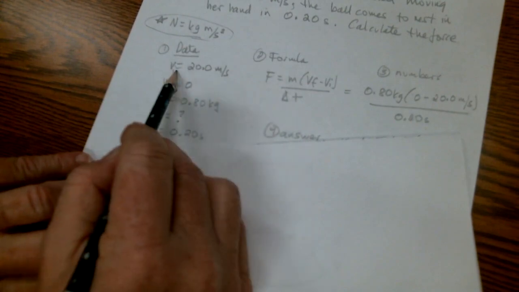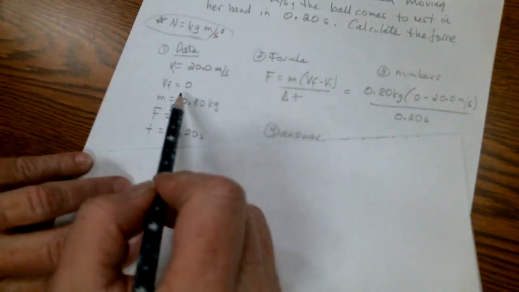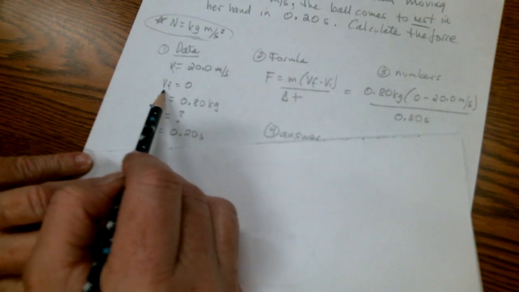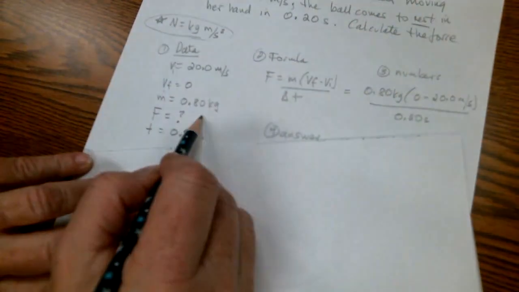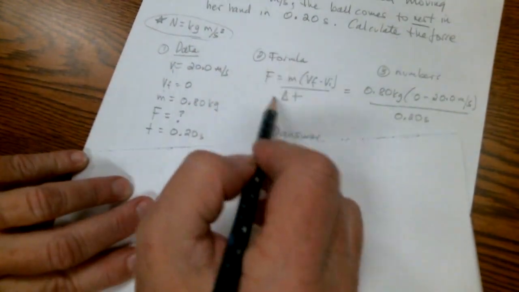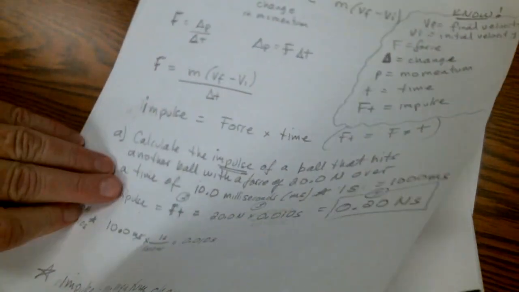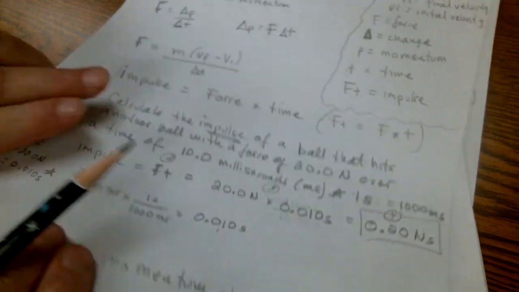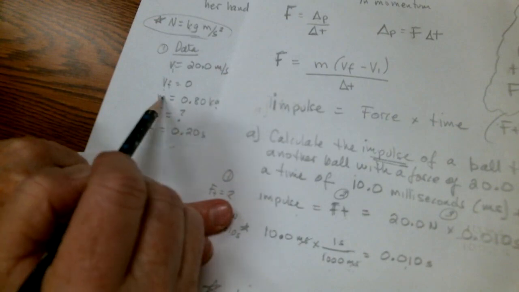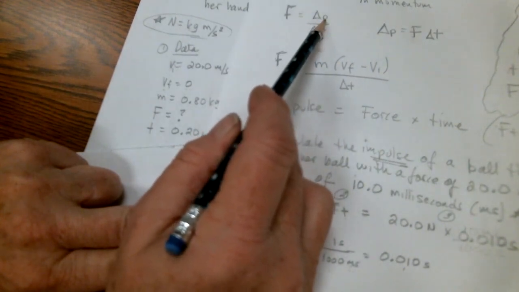Okay, so step 1, velocity. The first velocity, it says it's traveling at this, so that's what it starts out at. Okay, it comes to rest, so that means that the final velocity is 0. It has none. It says the mass. It asks me what the force is, and it gives me the time. Second, I want to choose my formulas. So remember up here are all your formulas. You're going to choose one that has all of these things. One that has force and time and mass and velocity. That is the one you choose. You wouldn't choose this one because we don't know the momentum.